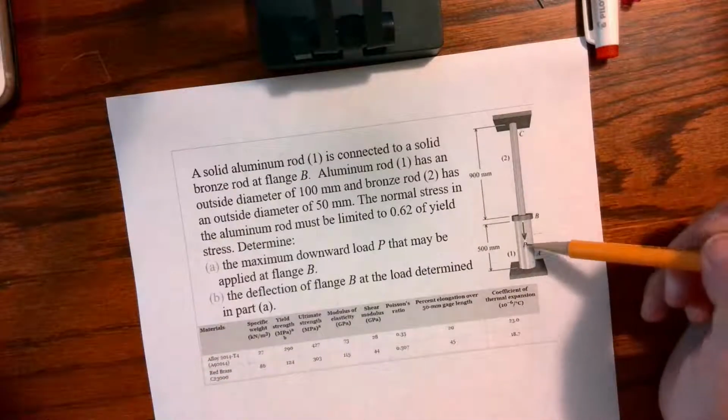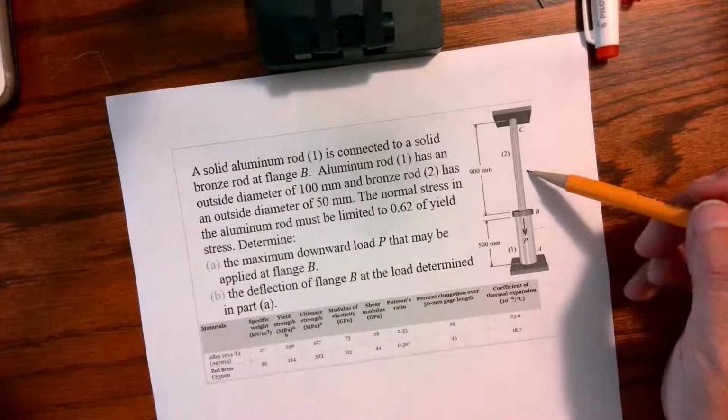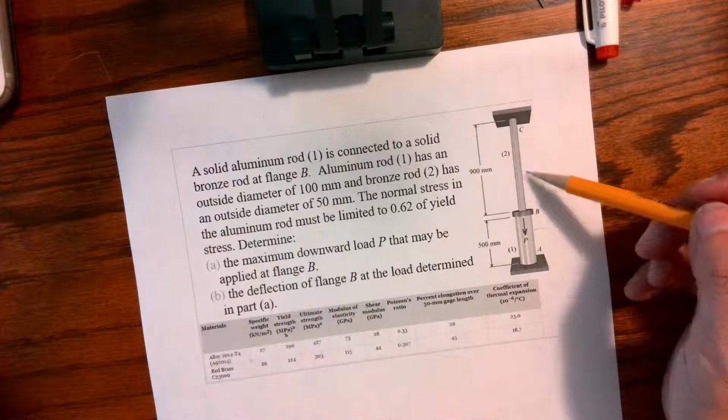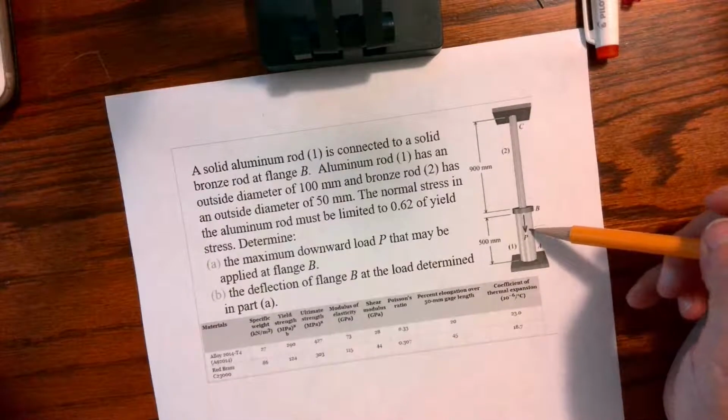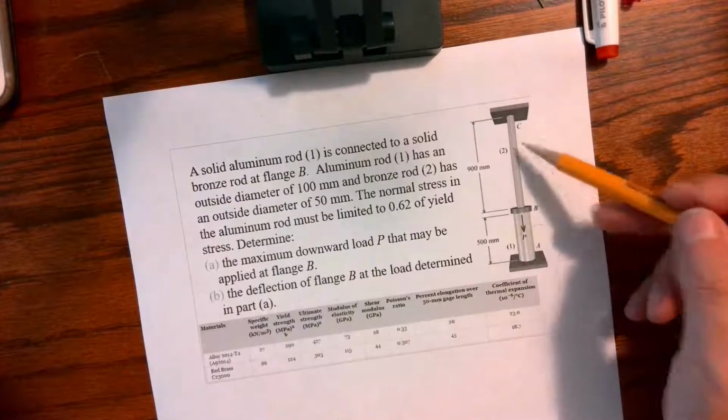We have a solid aluminum rod. It's connected to a solid bronze rod at flange B. The aluminum rod has an outside diameter of 100 millimeters. The bronze has an outside diameter of 50 millimeters. I guess I have these backwards, 1 and 2. That's weird. They put 1 on the bottom and 2 on the top.